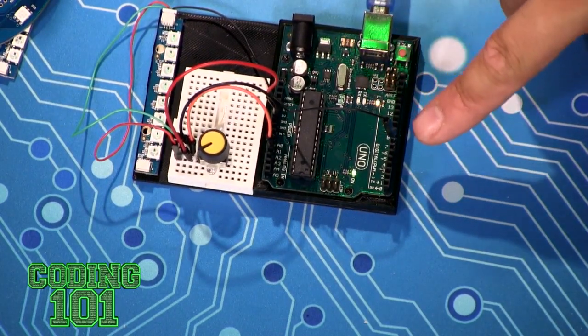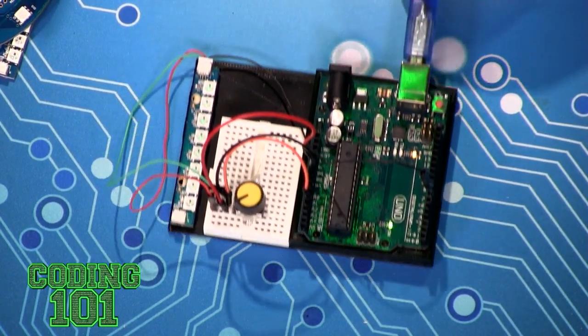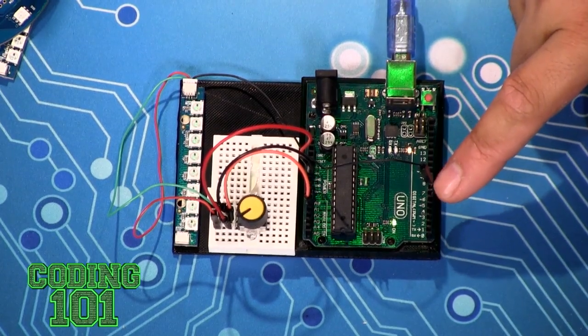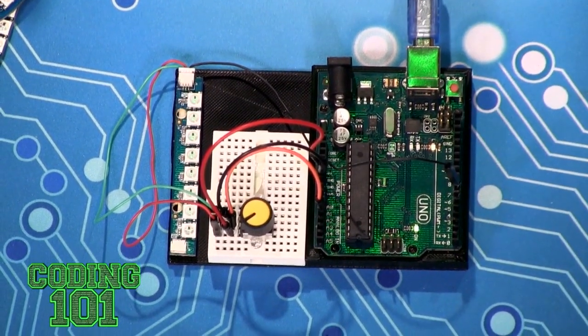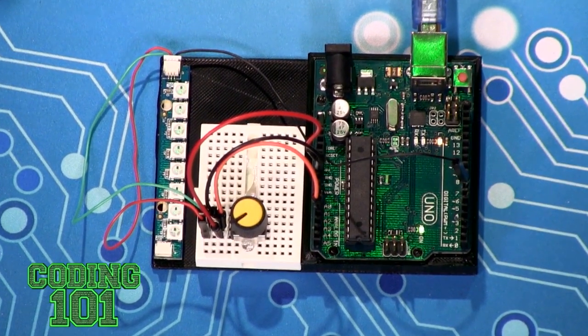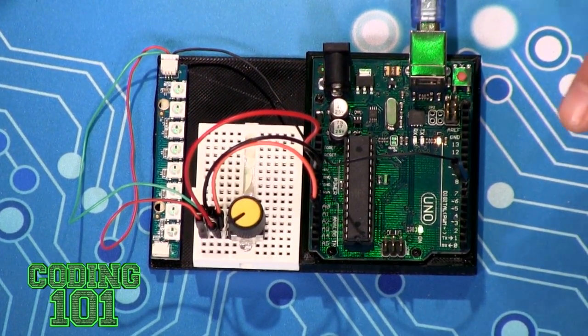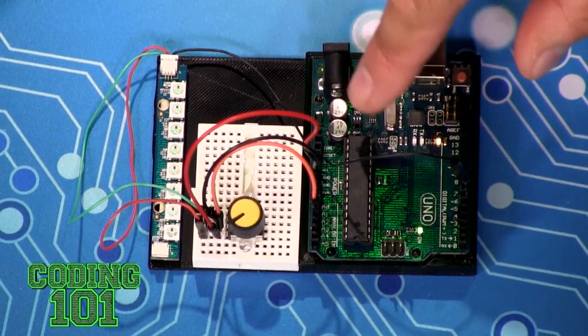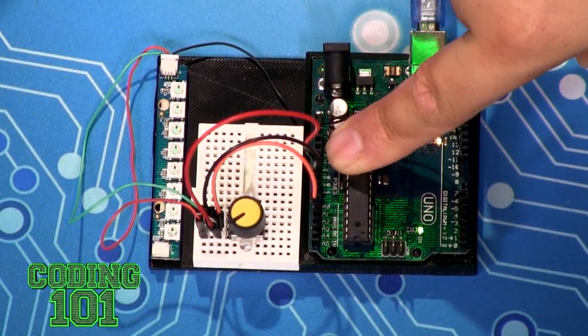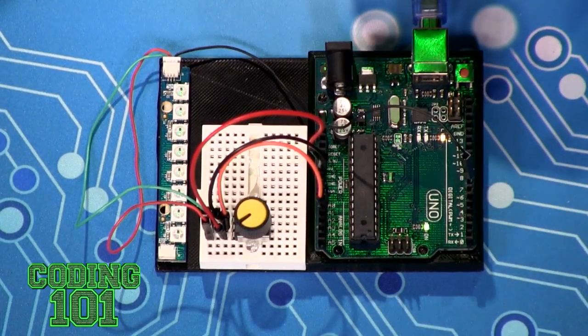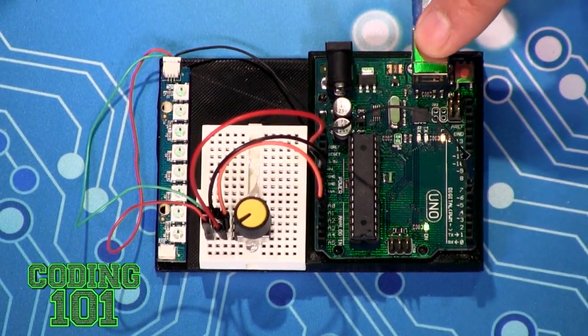So I'm pulling some pins from my Arduino. I'm pulling this, which is digital pin 7. So digital pin 7 is driving the logic on my WS2812 LEDs. That's where the logic is coming from. I've also got pull-ups over here. I'm taking power. This is powered straight off of the Arduino. There is no other power other than the USB that's coming into my Arduino Uno.